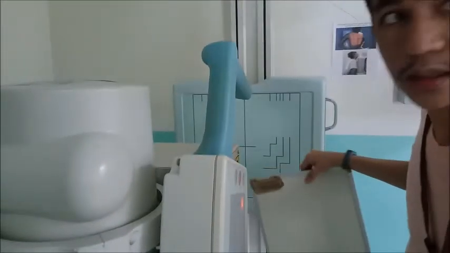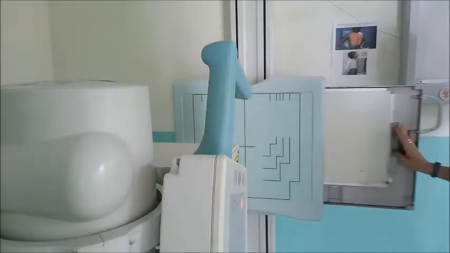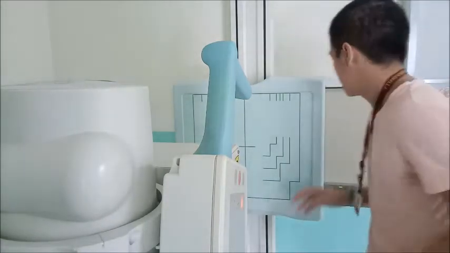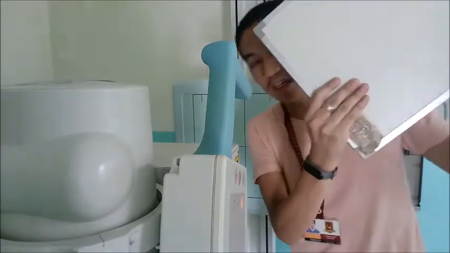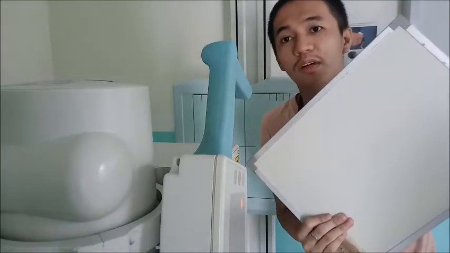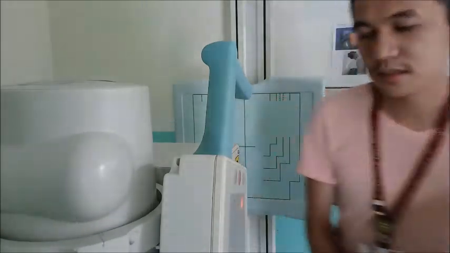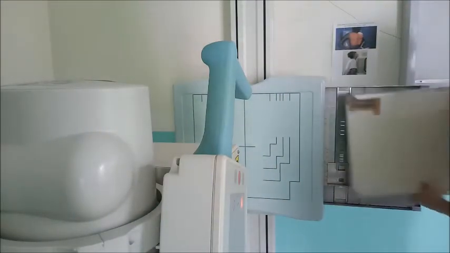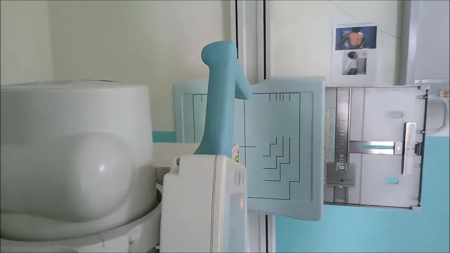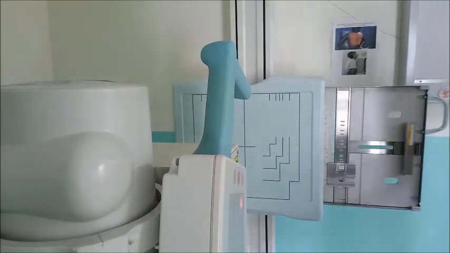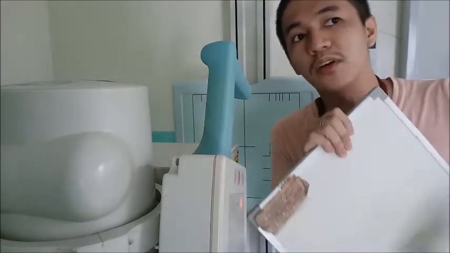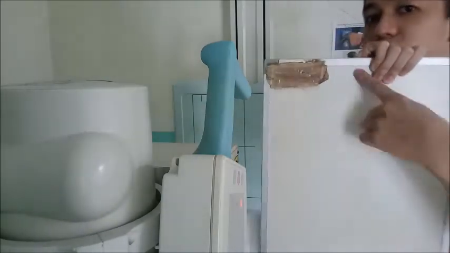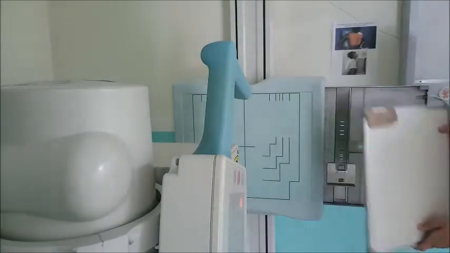It depends on your skill and experience. If you are not confident using the 11 by 14, you can use the 14 by 14, or 14 by 17. Earlier for chest PA we used 14 by 14, so it fits top to bottom. For the lateral, it also fits top to bottom.